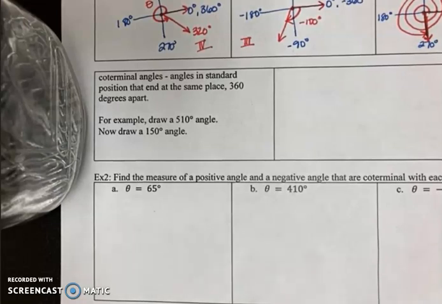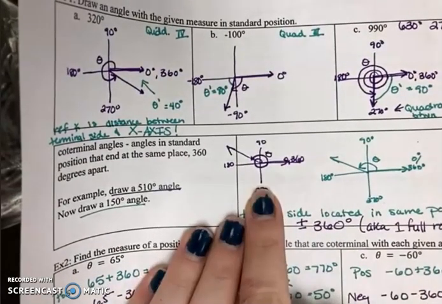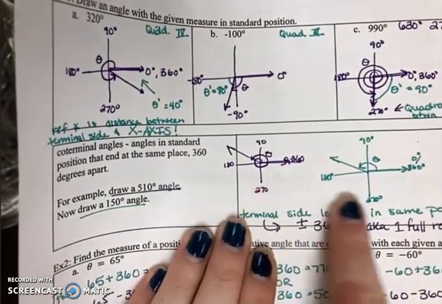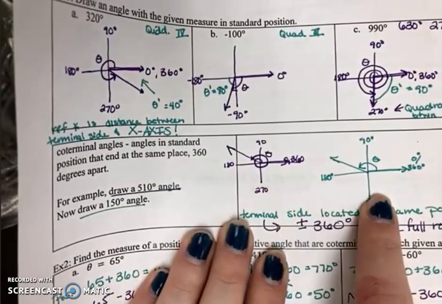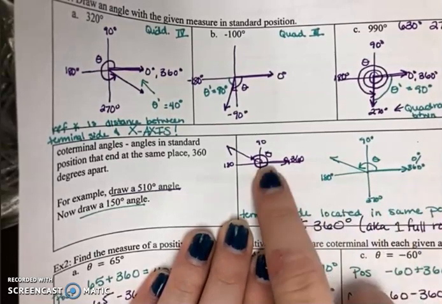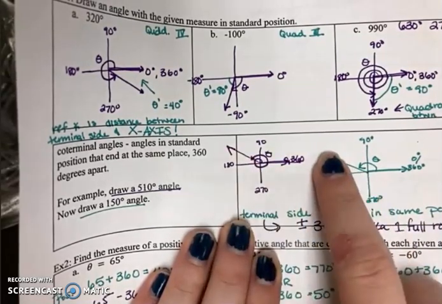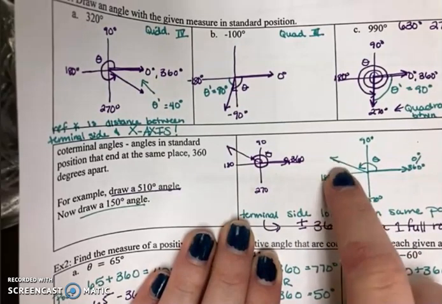So it says, for example, draw 510 degrees and then draw 150. I already did it, so I'm just going to show it to you. Here's my 510 degree angle, and here's my 150 degree angle. You'll notice that both of them start at 0 because they're in standard position, and the terminal sides are in the exact same rotation or position.